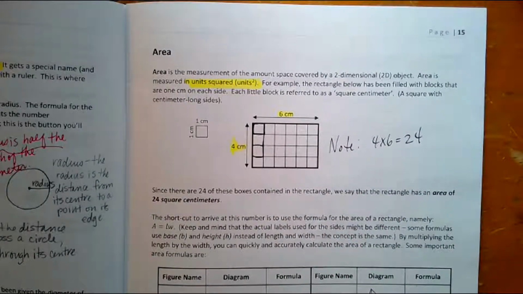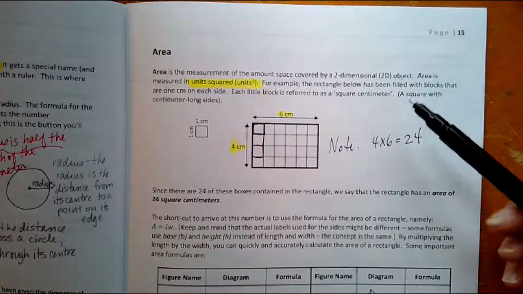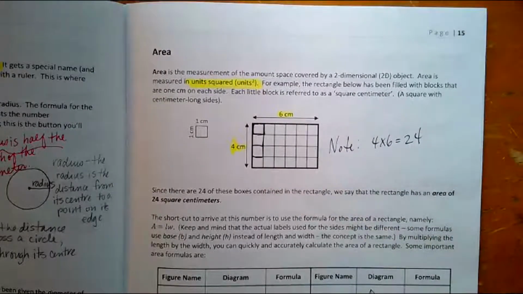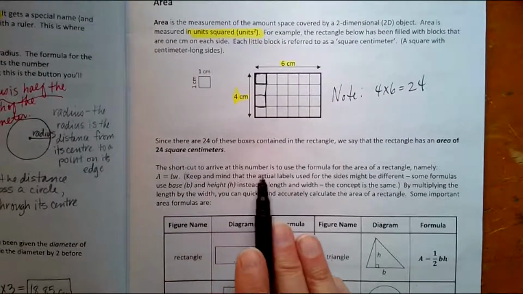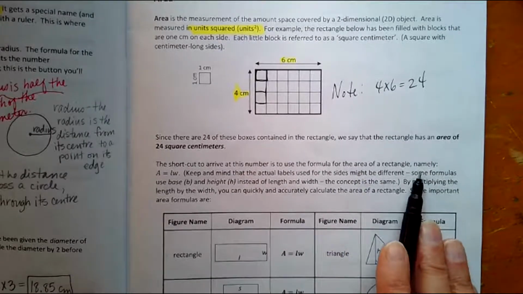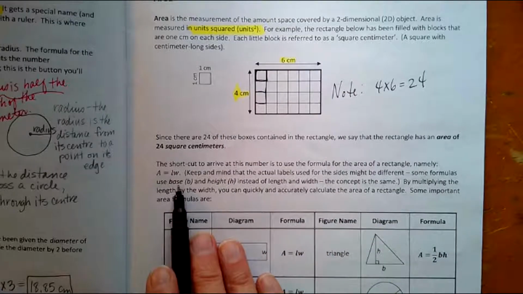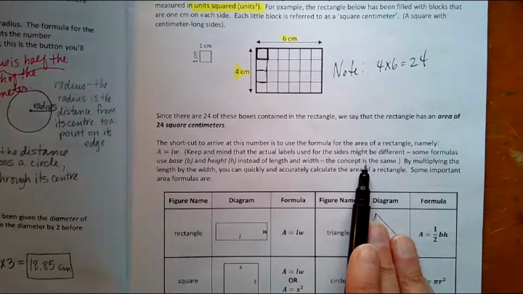So whatever the labels are matters, I guess, to the context, whether it's a floor or a wall or a desktop. But to actually find the numerical number, the area number in square units, it's just multiplying the two dimensions together, whatever the two dimensions are labeled. So the shortcut to arrive at this number is to use the formula for area of a rectangle, length times width. Keep in mind the actual labels might be different, and as I just said, base times height, but the concept is the same. The math is the same.